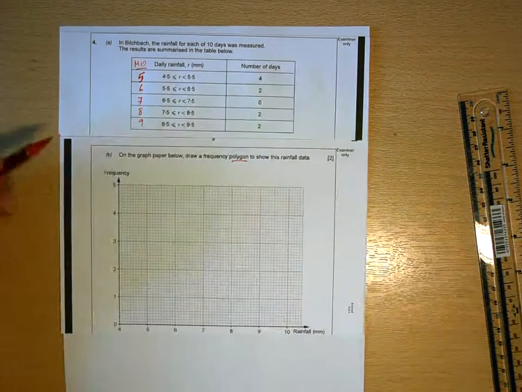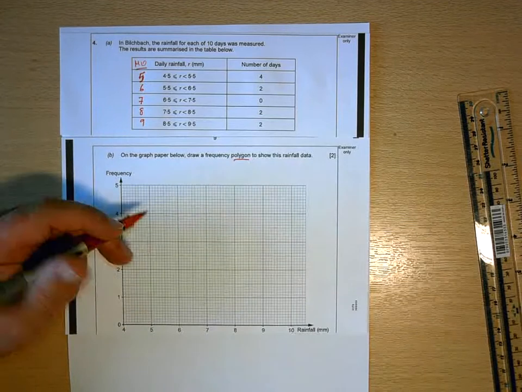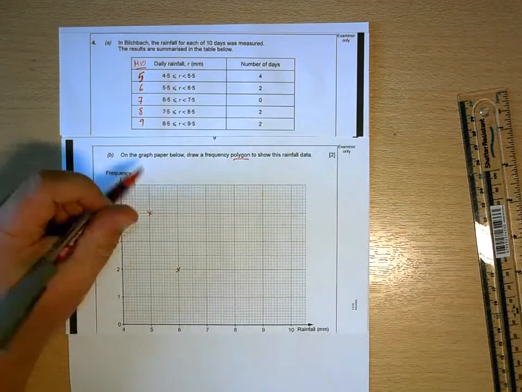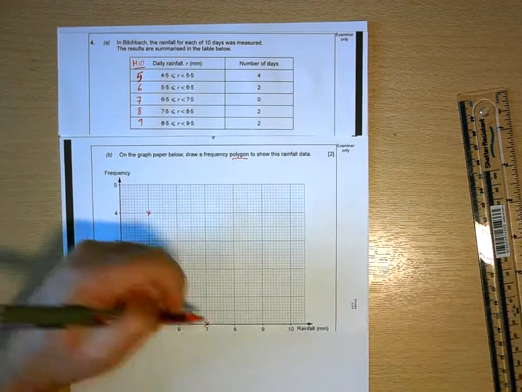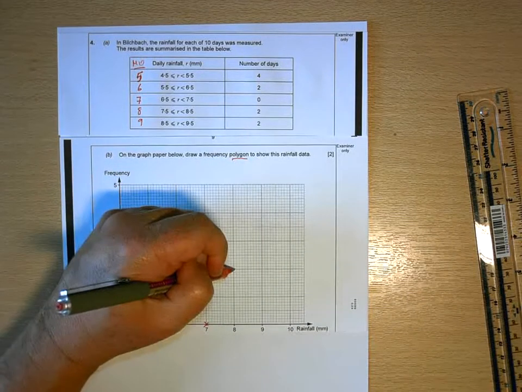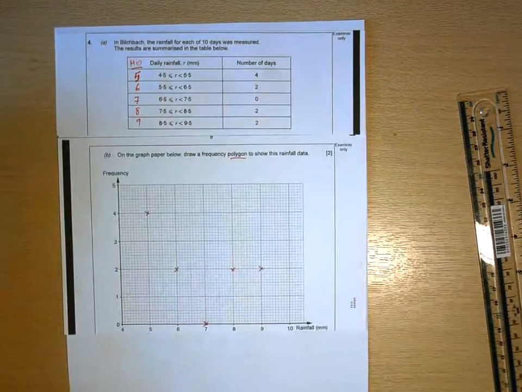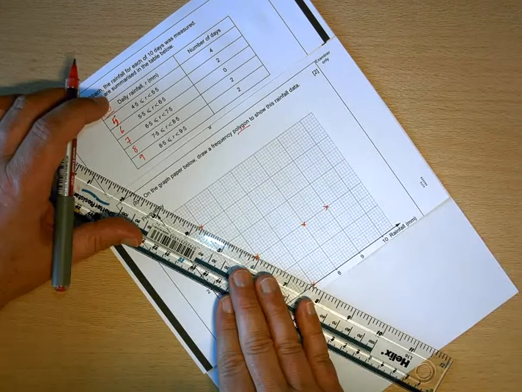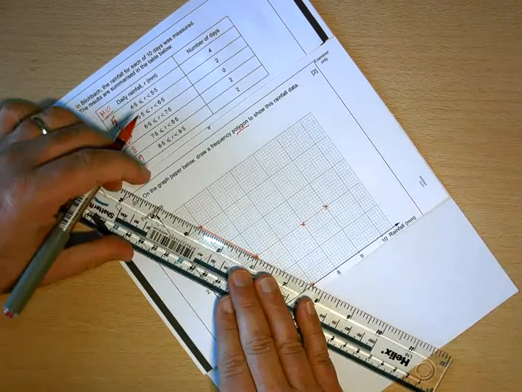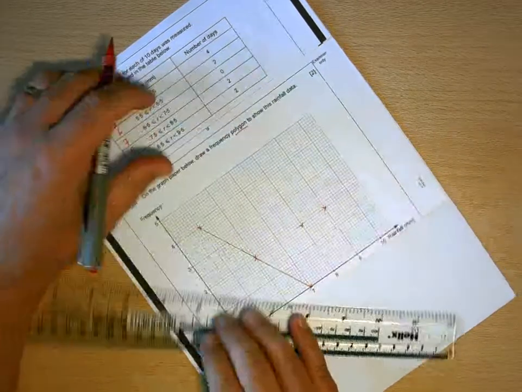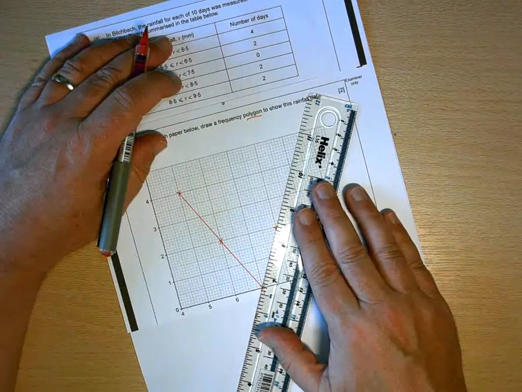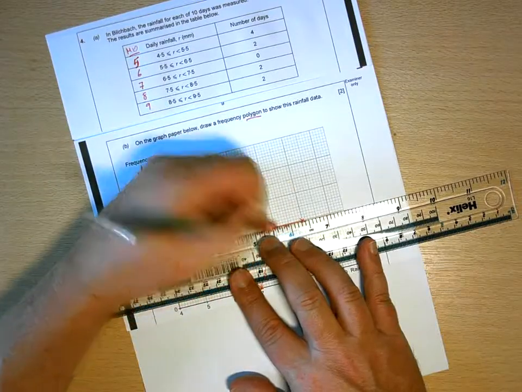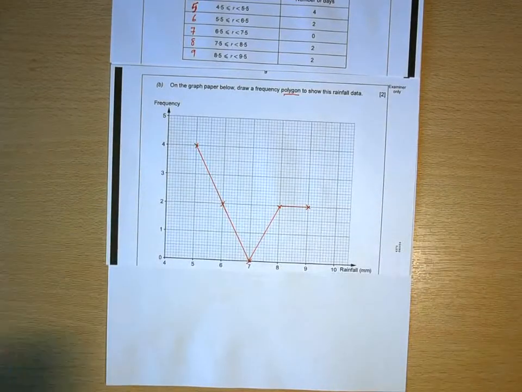Axis already drawn for us. So at 5 we're going to plot 4. At 6 we're going to plot 2. At 7 we're going to plot 0. At 8 we're going to plot 2. And at 9 we're going to plot 2. So that's the first. That's the second. And that's the third. So that's your frequency polygon.